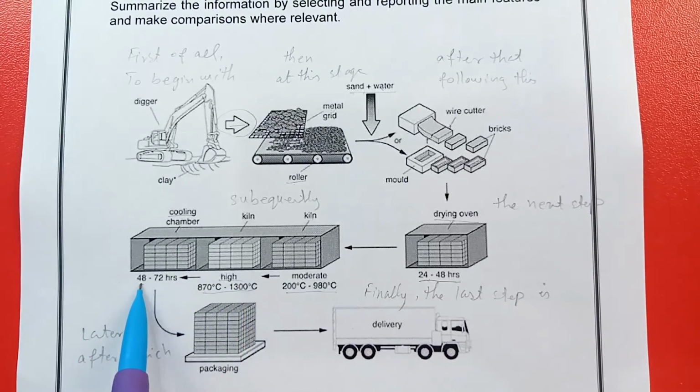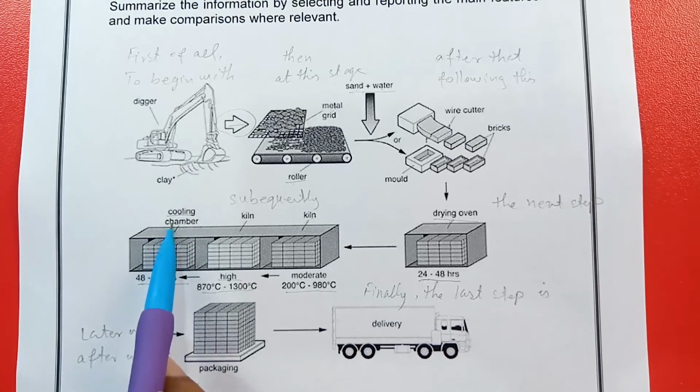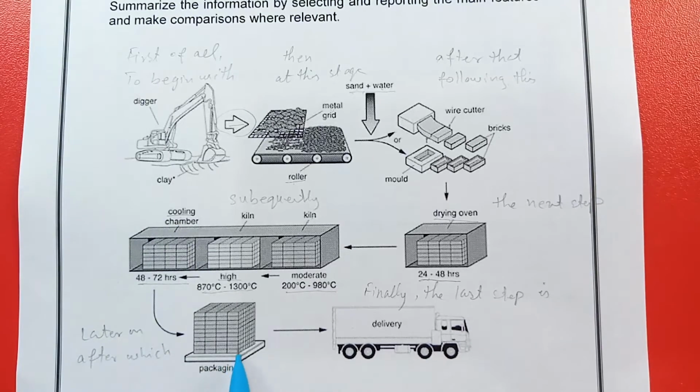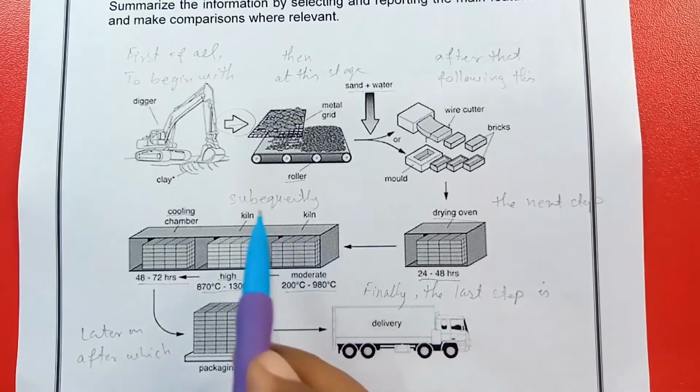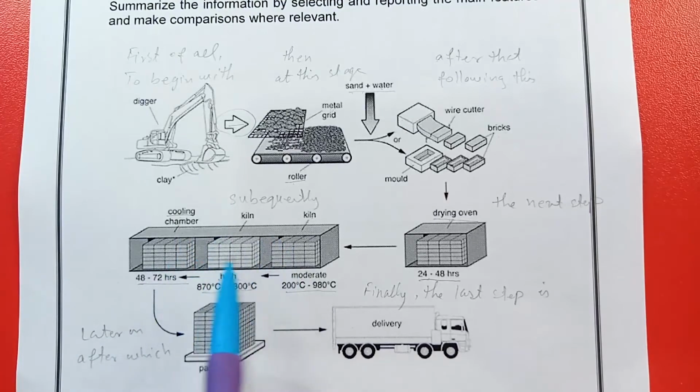What we can write here, in the subsequent way, you can write subsequently, the bricks go through the heating and cooling process. They are heated in the kiln, here they are heated up to 200 to 300 degrees centigrade in two stages.